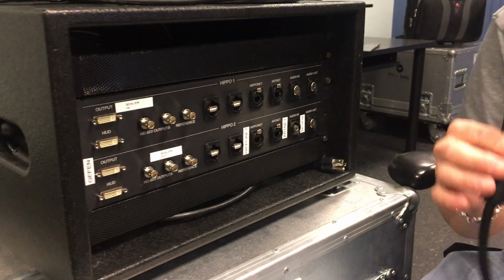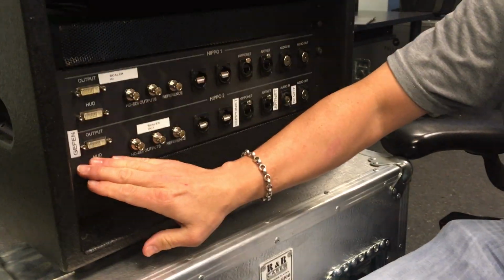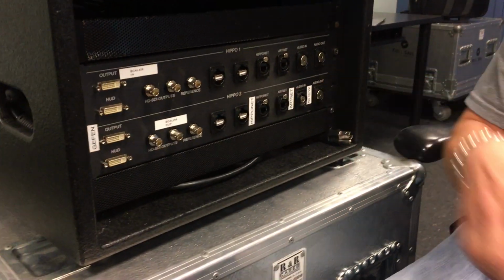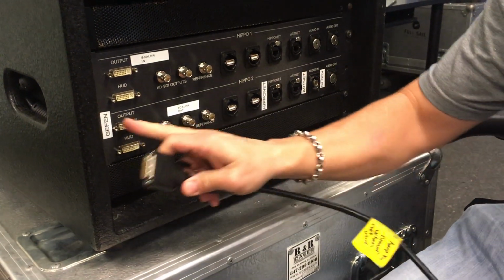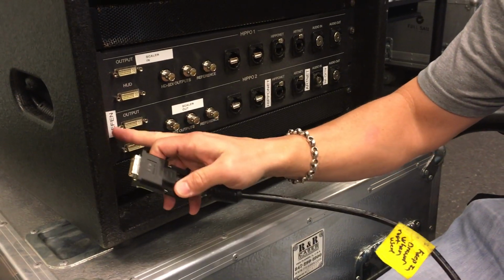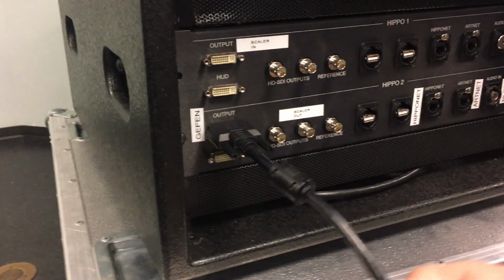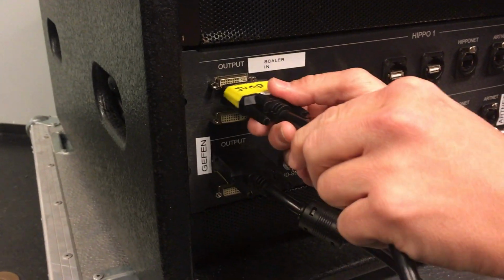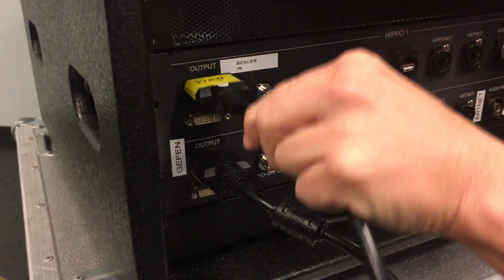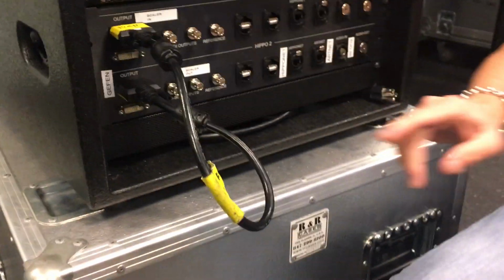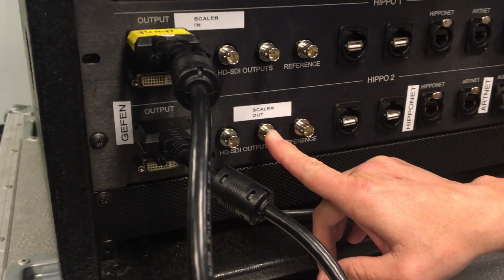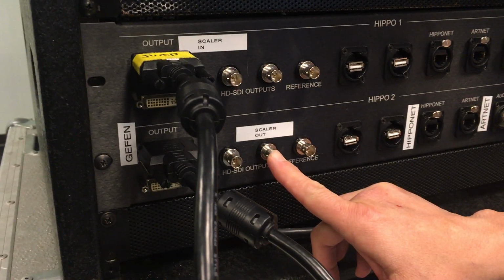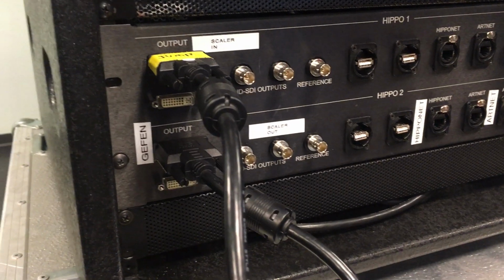So I've actually been through a couple of these. So out there, you hook up your HUD first, normal computer, right? Cool. Now, then you would go, okay, we're going to jump it to the scaler. Geffen. Okay, so this is the Geffen. I'm going to go out of this into scaler in, like that. Okay, then out of this scaler out right here, BNC connector to the wall. That's it. The only reason we're doing this is so we just change the connector. And the scaler has EDID, which is kind of nice.